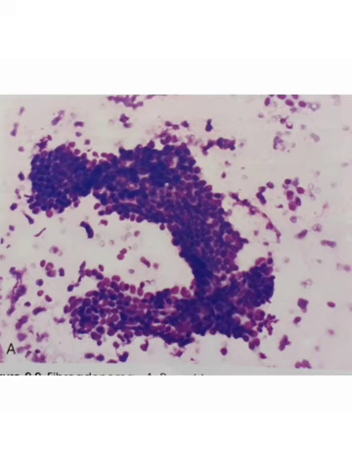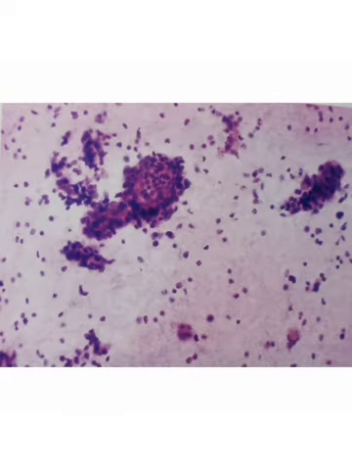Let me show the high power view now. This is the high power magnification. You can appreciate here the cluster of duct epithelial cells having uniform nuclei and bipolar cells in the background. In the background you can see single bipolar cells or bare nuclei, that means without cytoplasm. This is called naked nuclei. These naked or bare nuclei are characteristic of fibroadenoma breast. So there is a cluster of cells with bare nuclei in the background. You can appreciate in this slide very clearly that there are many bare nuclei in the background, which is the characteristic diagnostic finding for benign breast tissue.